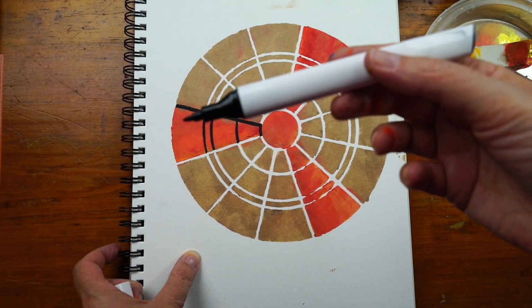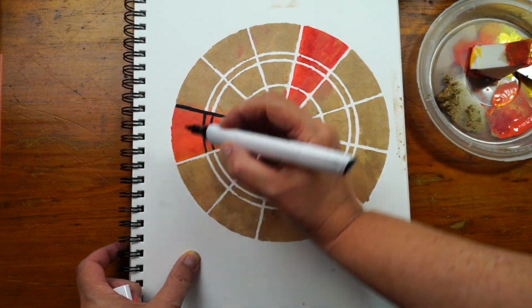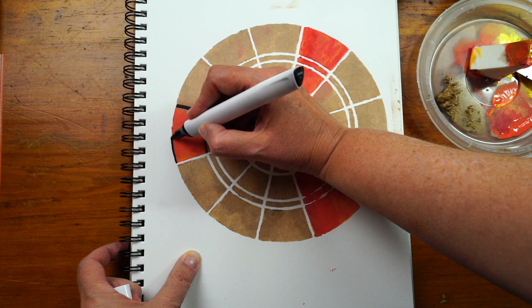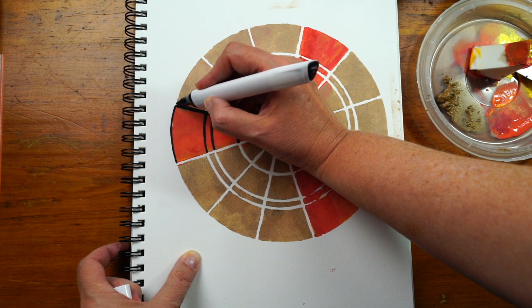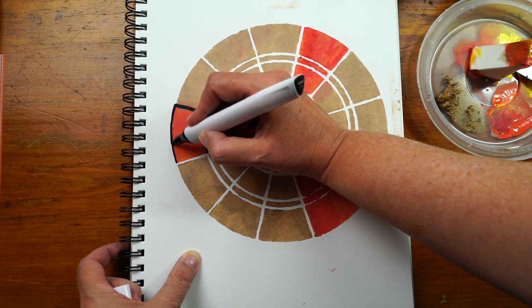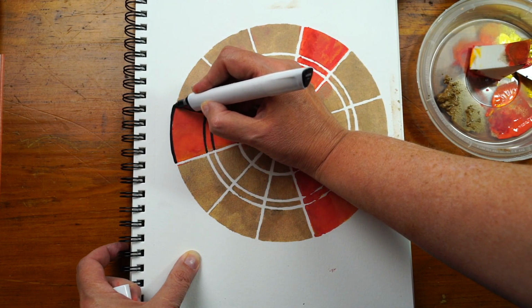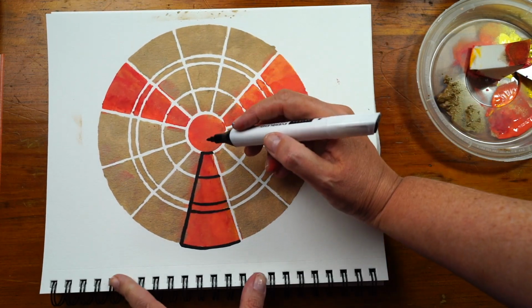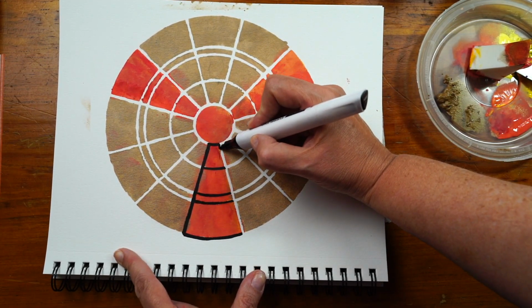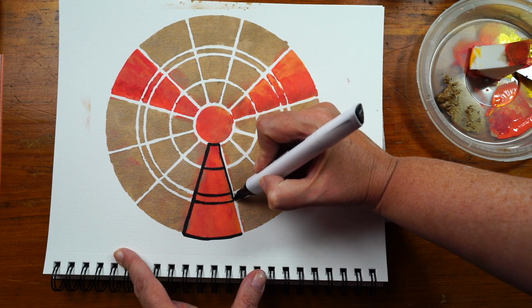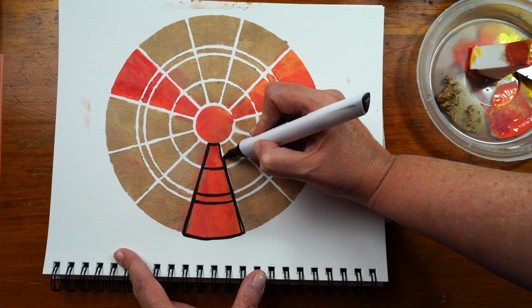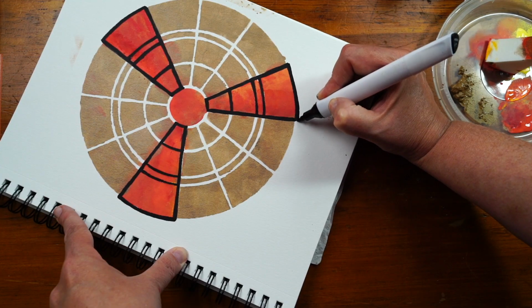Now, once it's fully dry, I'm going to go in and outline those orange areas with a black alcohol marker. This one happens to be from Arteza, but another really good marker that you could work with is the Sharpie. So I'm getting a nice black line, but you want to make sure your paint is fully dry before you start doing this, or else you're going to really make a mess and clog up your point.